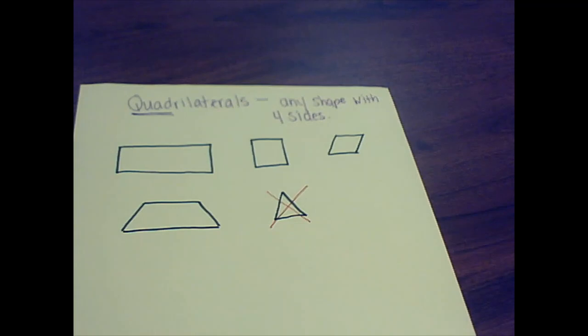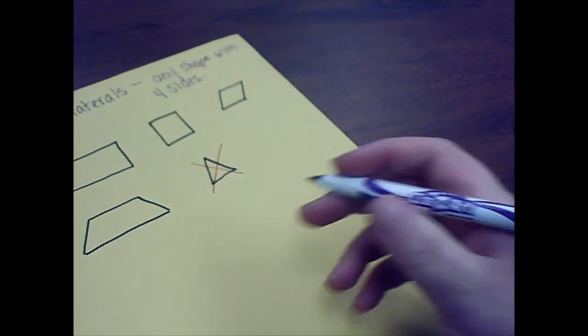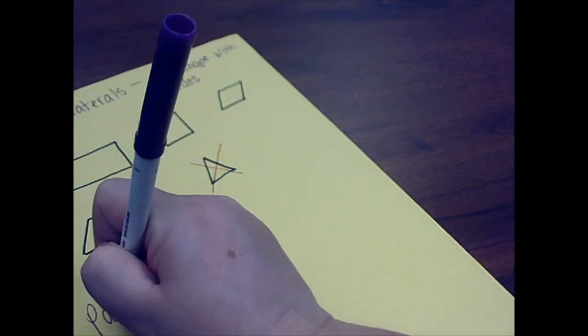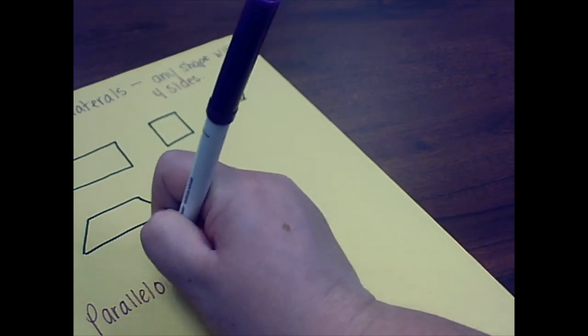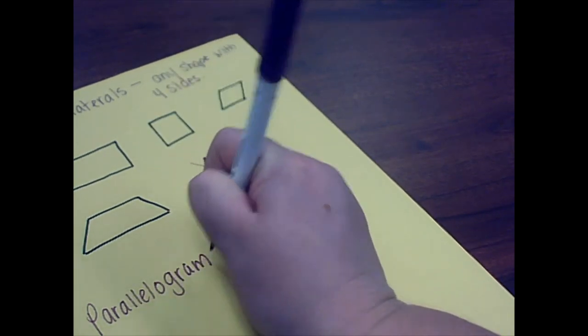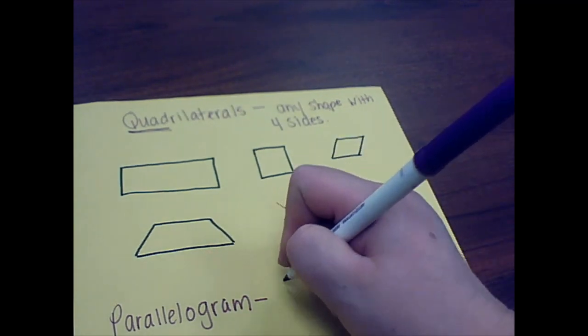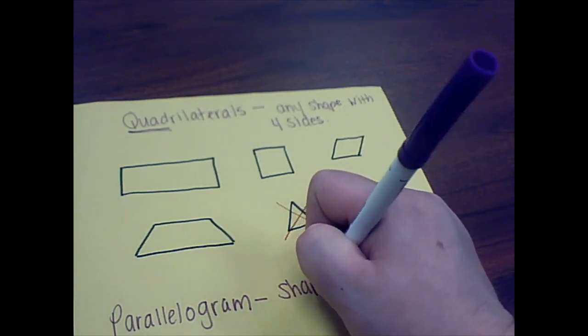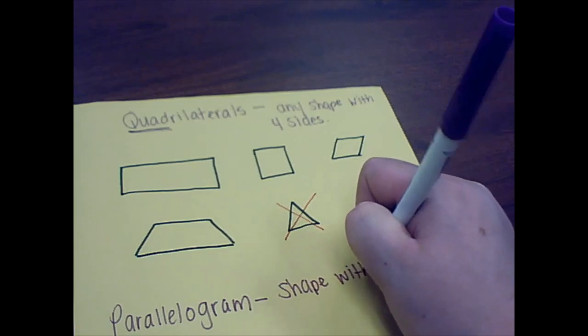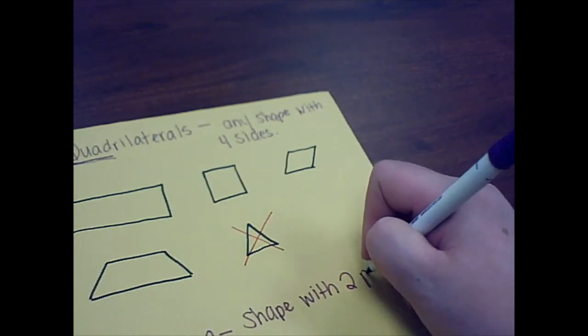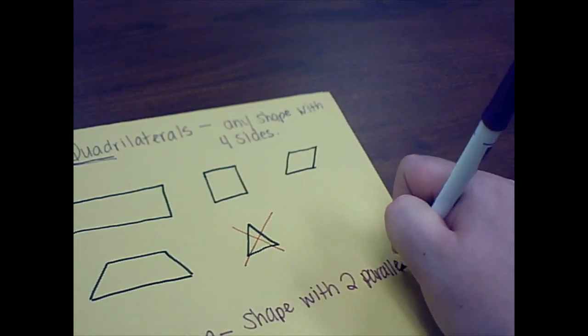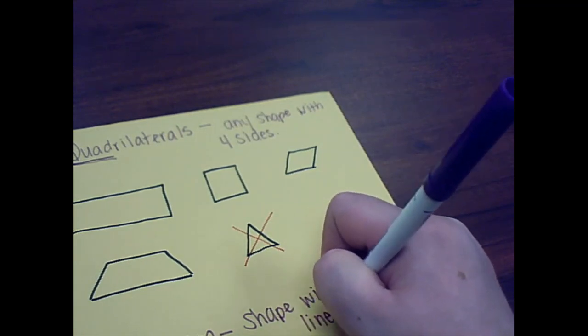Now, the next term that I want you to know is called parallelogram. Okay, and a parallelogram is any shape with two parallel lines.